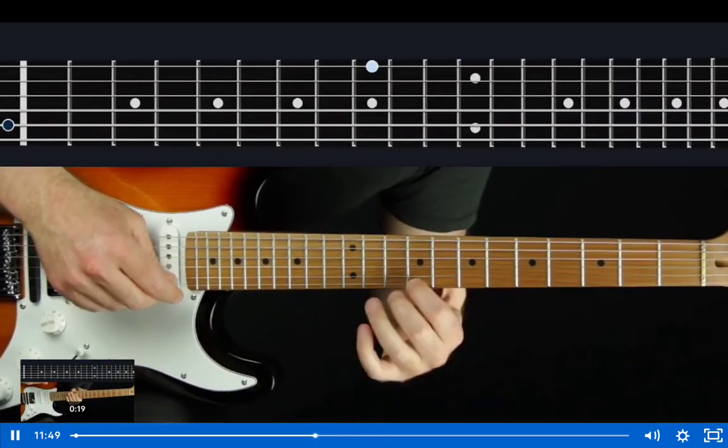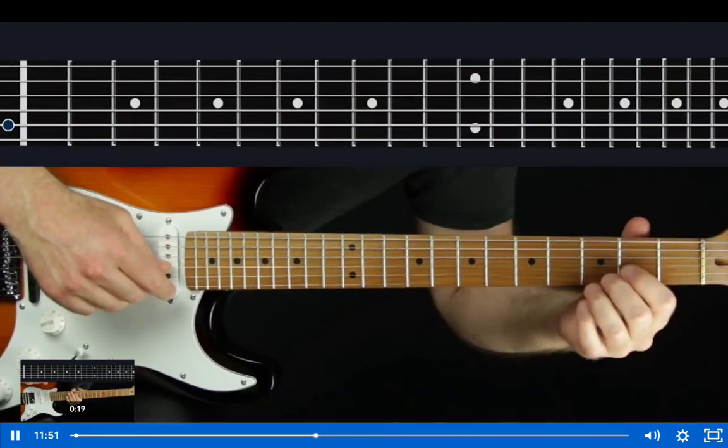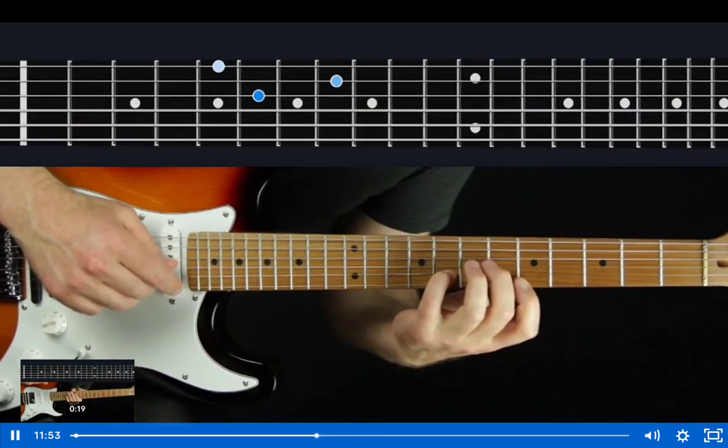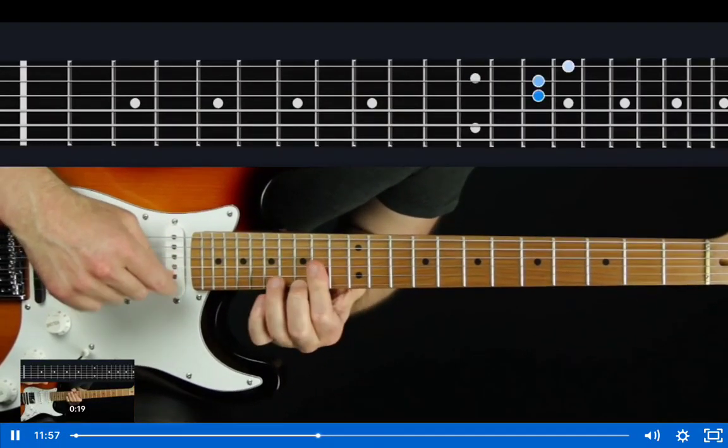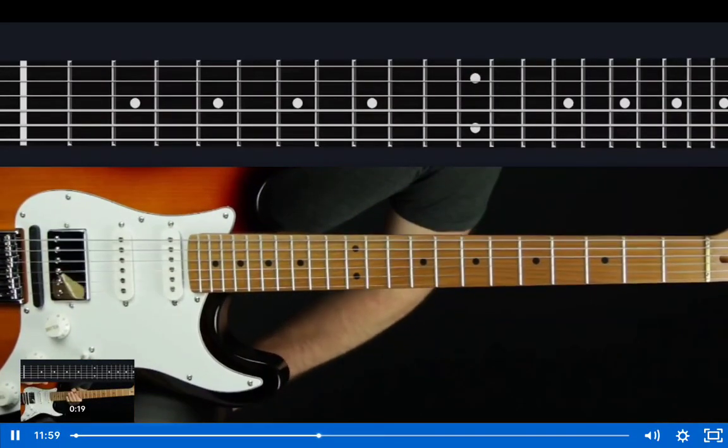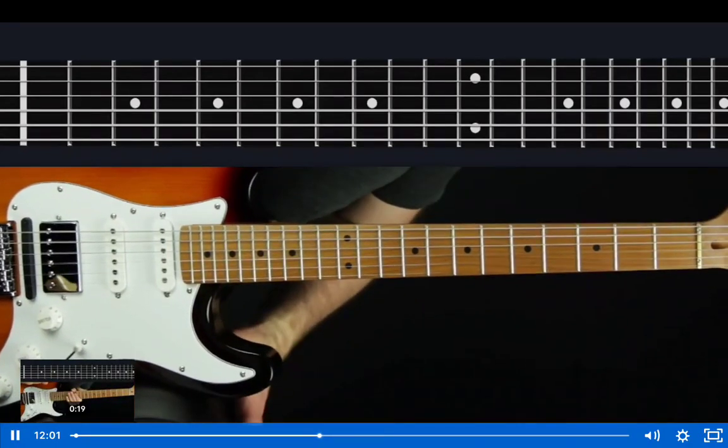You don't have to do that pattern, but mapping it out along the string if you want. Okay, so next step. This is where it gets real. This is where it really happens.